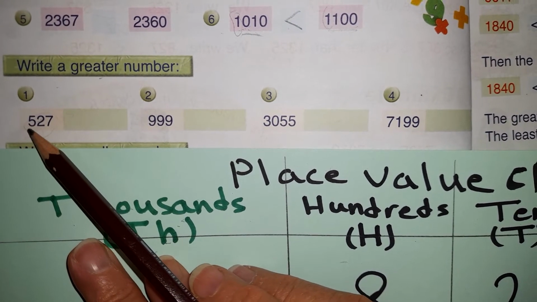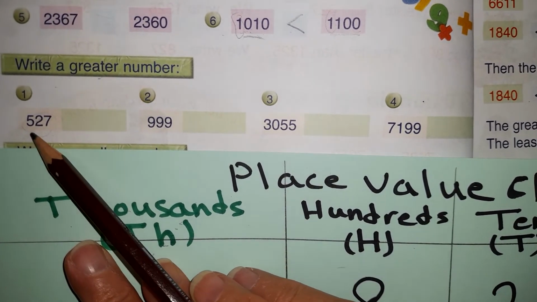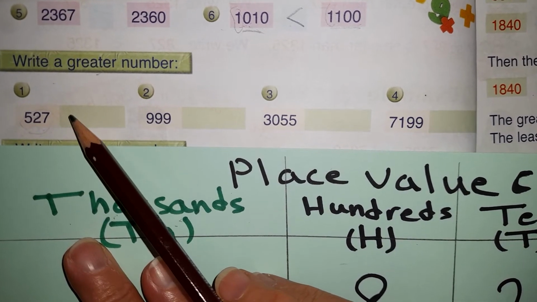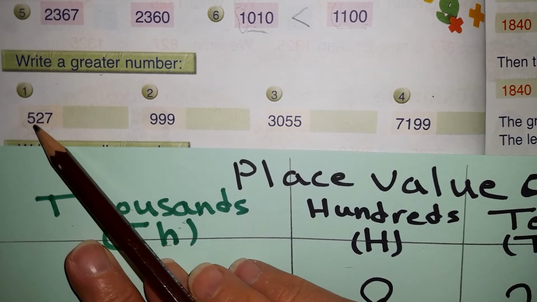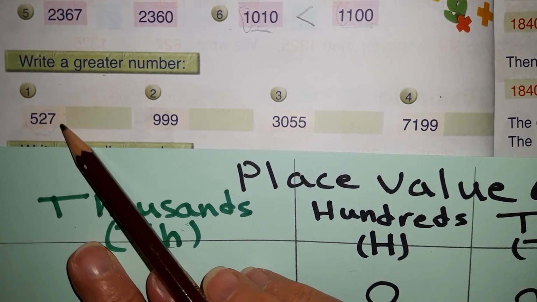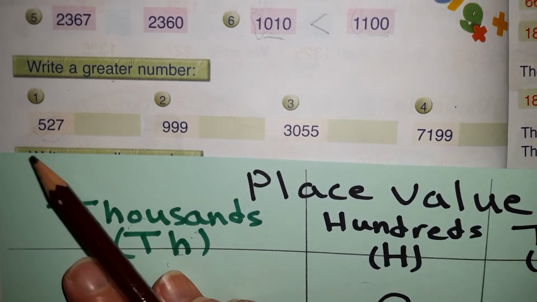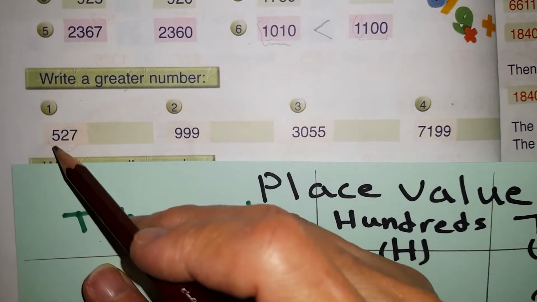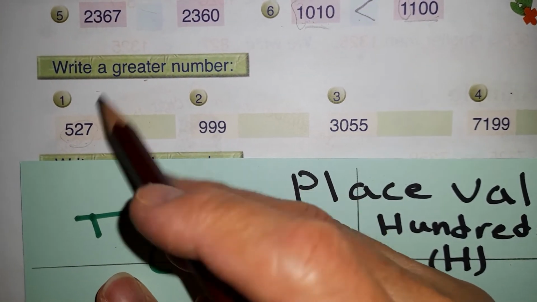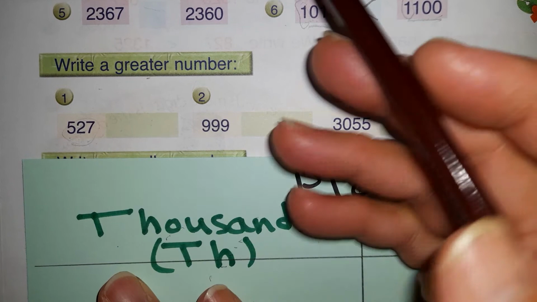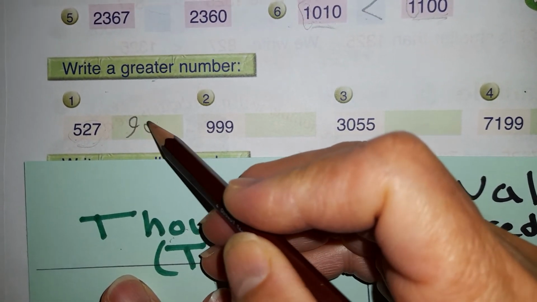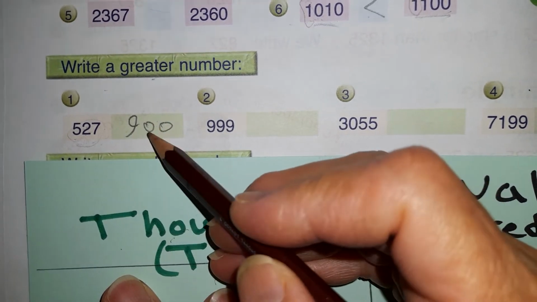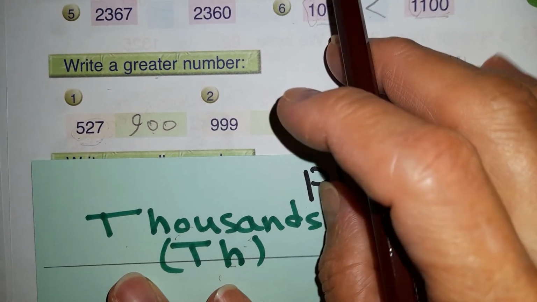If my number is 527, I can write a number with 3 digits that is greater than this, or a number that has more digits. So I can solve it in 2 ways. For example, they said 527. What number is greater than this one? Yes, I can write 900 like that. This number is greater than this, okay?